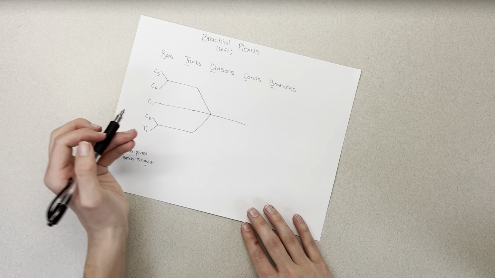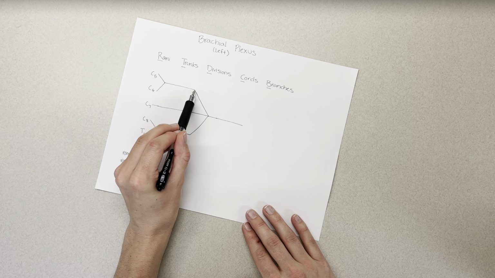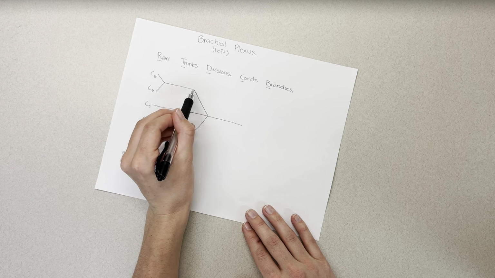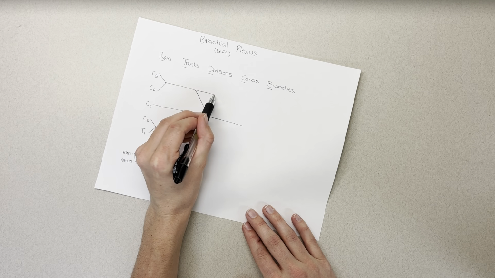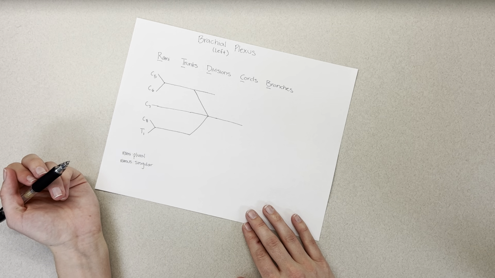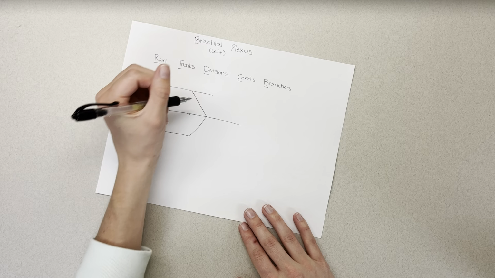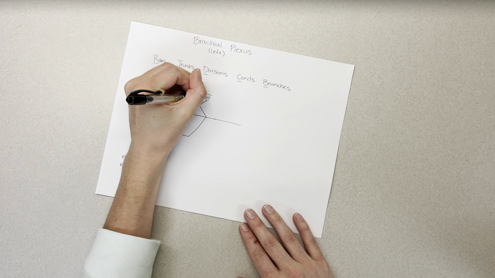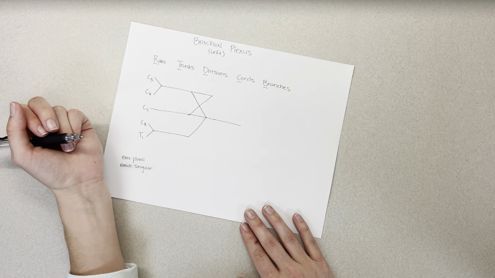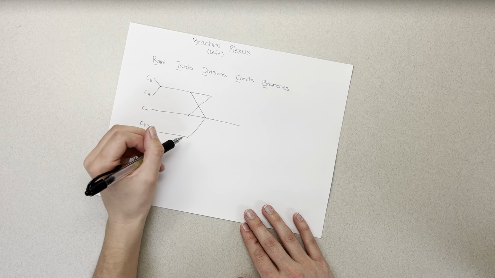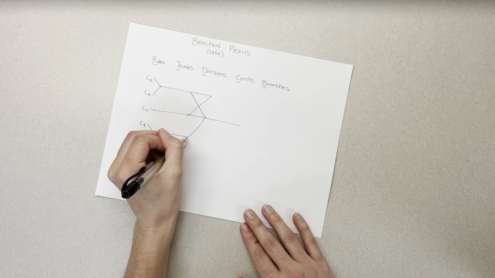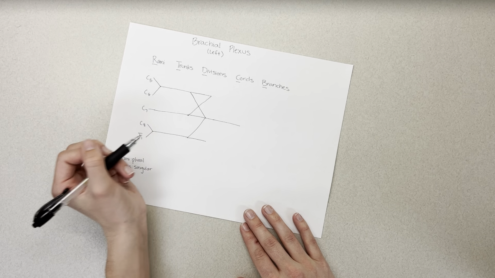All right, and then our anterior divisions will split at the same time as our posterior divisions. So here's the split of posterior division of superior trunk, so coming off as well as the anterior division of superior trunk. Here's the split of posterior division for middle trunk, so splitting off with it is the anterior division of middle trunk. And then the anterior division of inferior trunk will split from the same place as the posterior division of inferior trunk.